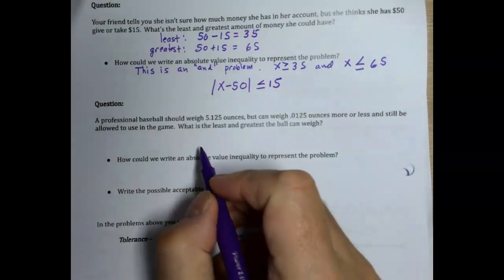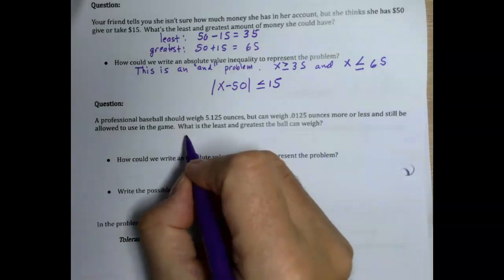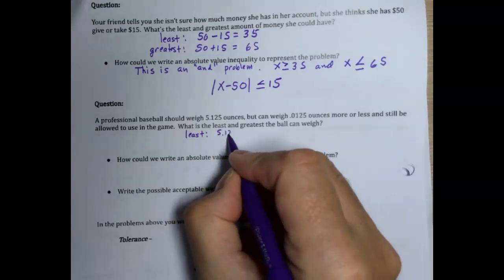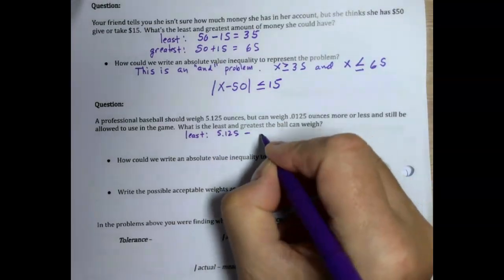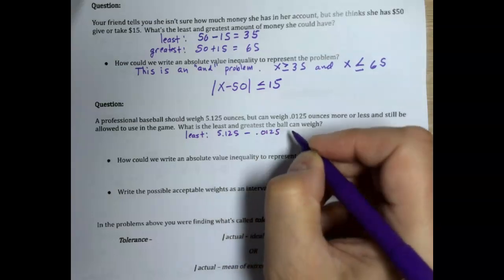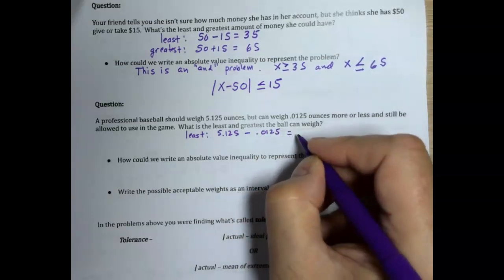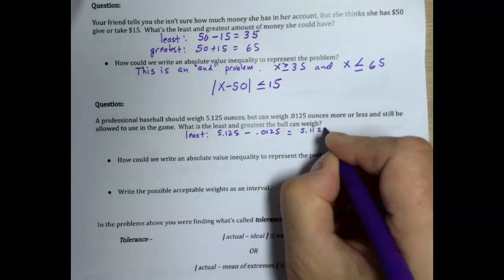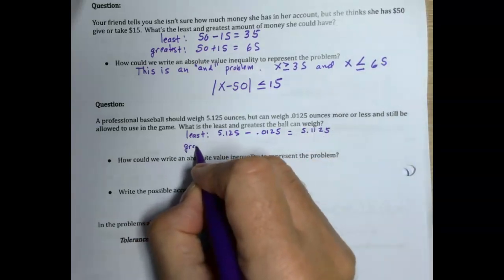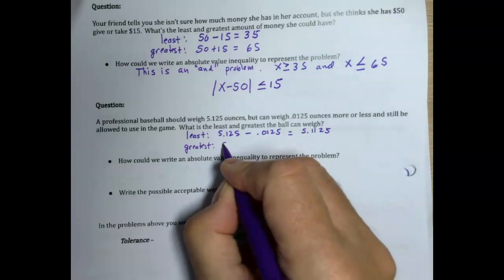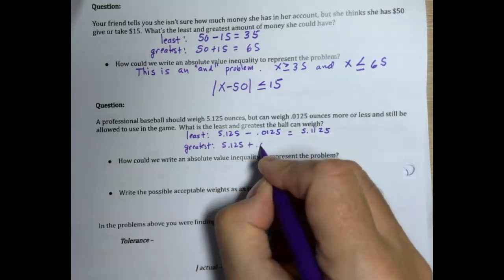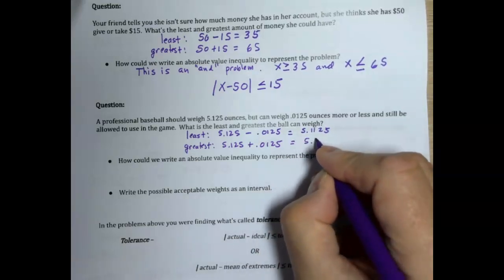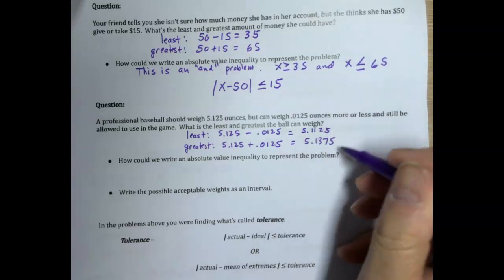Okay, so your least amount would be 5.125 minus 0.0125 ounces, which would equal 5.1125 ounces. Your greatest amount would be 5.125 plus 0.0125, which equals, using the calculator, that. So it's between these two, included.